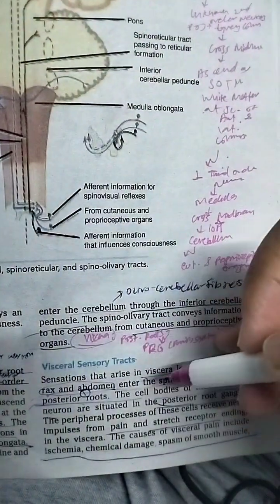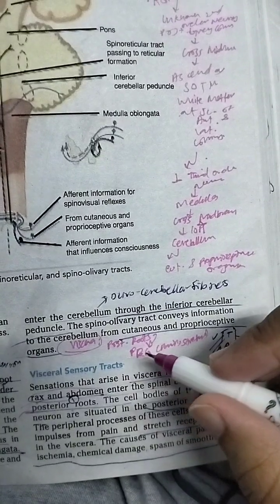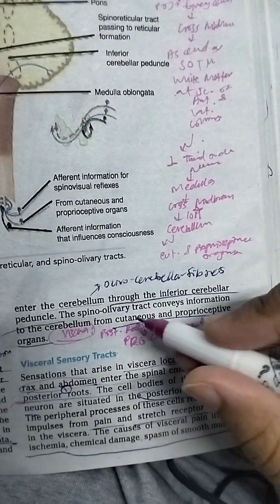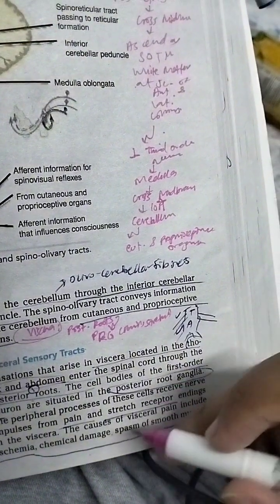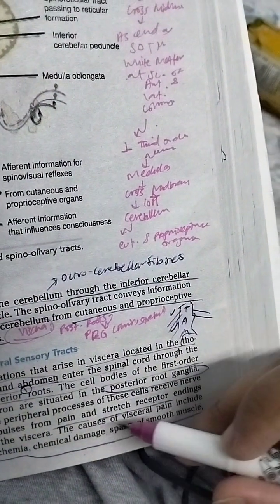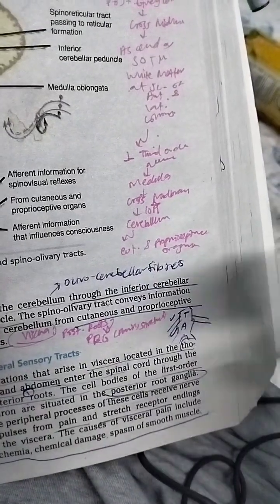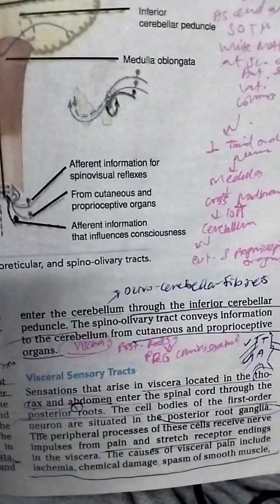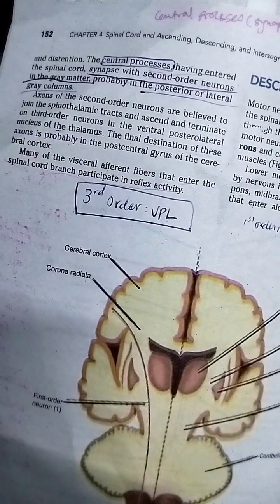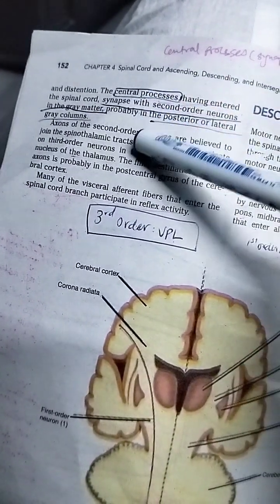Now let's talk about the visceral sensory tracts. The visceral sensory tracts are going to come from the posterior root ganglion. It has peripheral processes as well as central processes. Peripheral processes are going to receive impulses from pain and stretch receptors, including in the viscera, and the cause of visceral pain may be ischemia, chemical damage, or spasm of smooth muscle. The central processes are going to enter the spinal cord, and they are going to synapse with the second order neurons which are present in the gray matter.